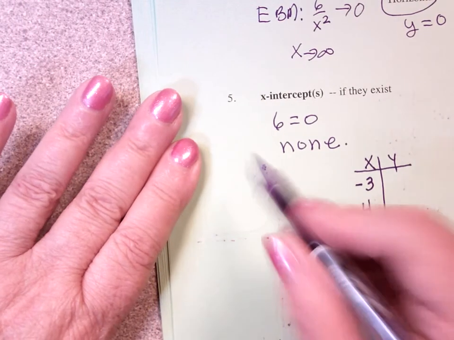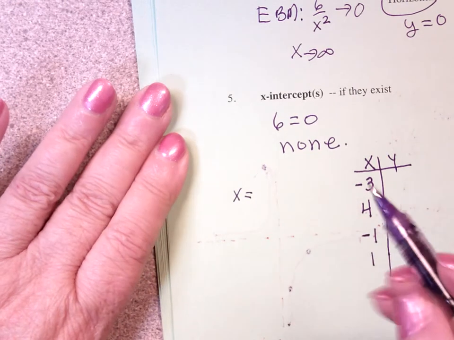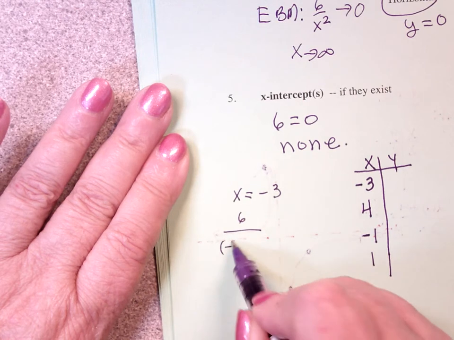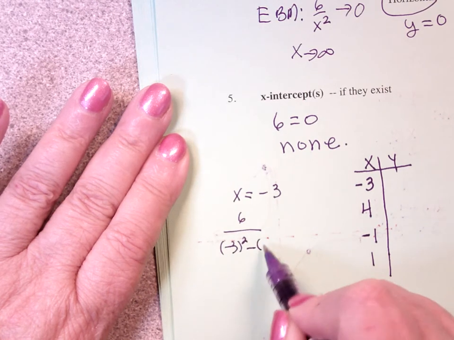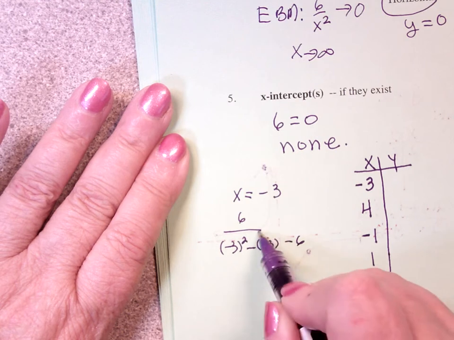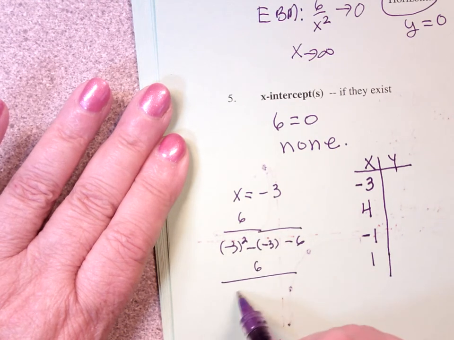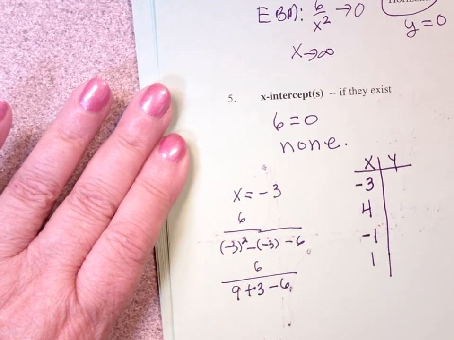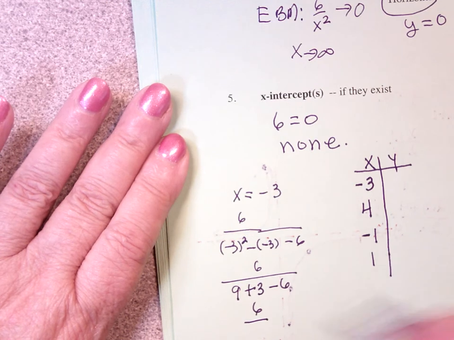So, if x equals negative 3, then what's y? Well, it's 6 over negative 3 squared minus a negative 3 minus 6, which is 6 over 9 plus 3 minus 6, which is 6 over 12 minus 6, which is 6 over 6, which is 1.